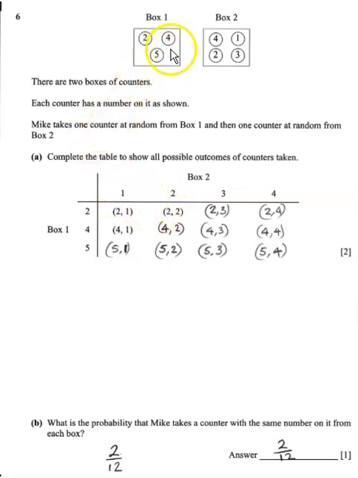Now take one from box 1 and one from box 2, so you can have 2 and 1, 2 and 2, 2 and 3, 2 and 4, and that's it here. 4 and 1, 4, 2, 4, 3, 4, 4. That's it there, and it's the same for 5.